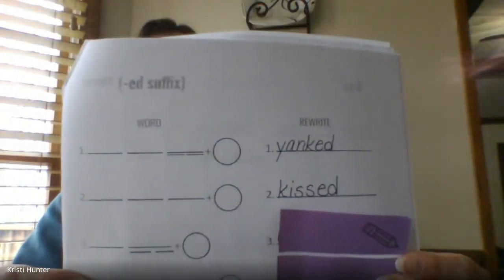Word number 2. Your word is kissed. Let's pound and tap it. Kissed. K-I-S-t. Kissed. Like I kissed my mom goodbye. Go ahead and write it on your sound lines. Let's check word number 2. The word is kissed. K-I-S-S, remember, double those S's because of our floss rule. E-D. That ED is making the T sound in the word kissed because that S at the end is unvoiced.